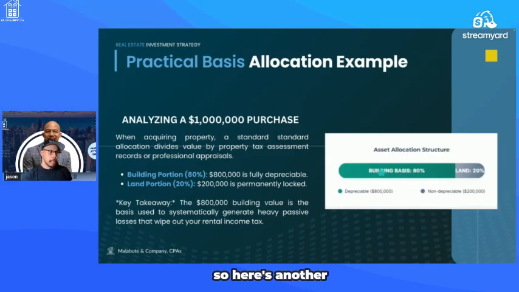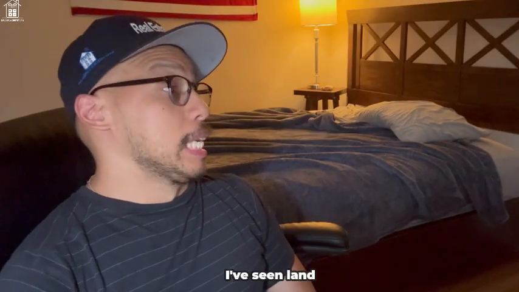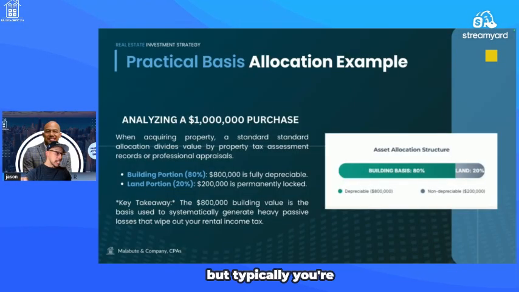So here's another example, $1 million purchase price. I've seen land be valued as low as 10%. I've seen land valued as 50% of the purchase price, but typically you're going to be around 20 to 25% for the land. So here in this example, we have a $1 million purchase and 20% is allocated to land. So $200,000 is not depreciable.